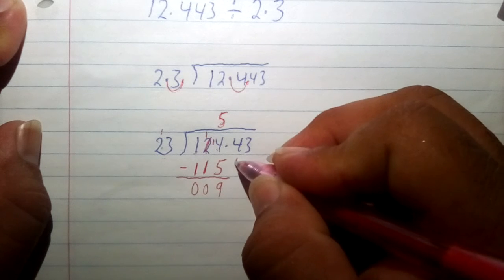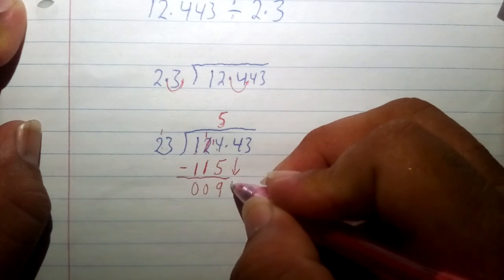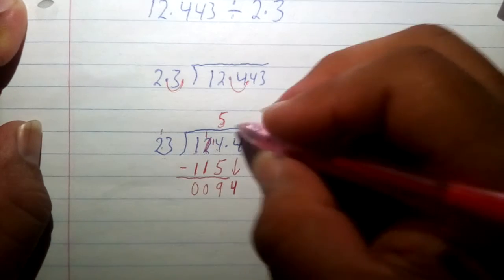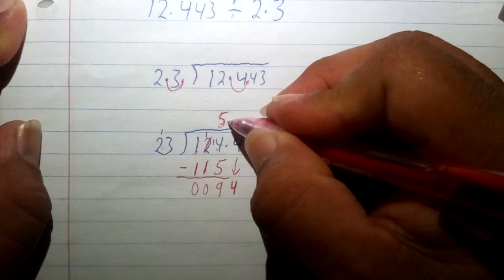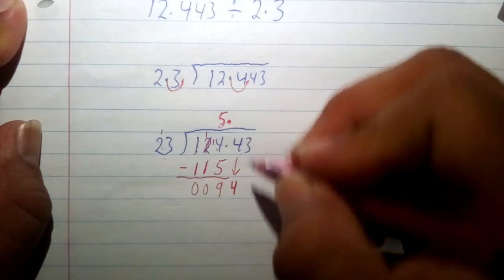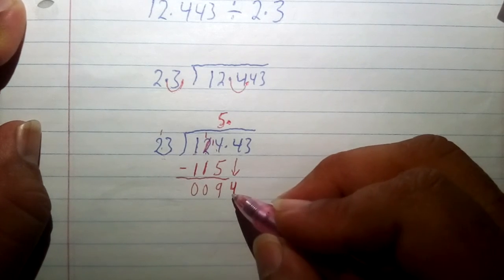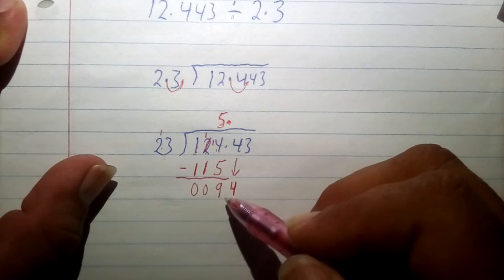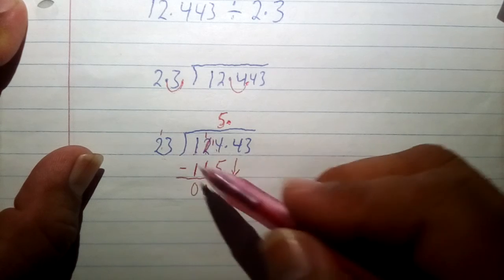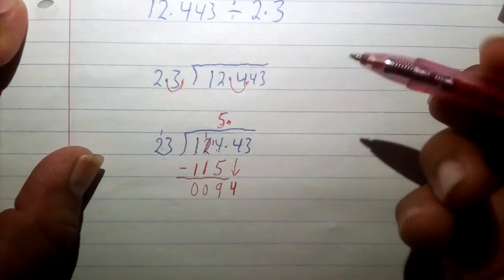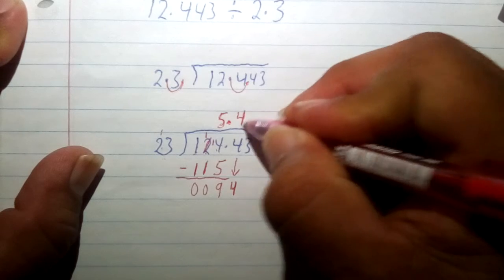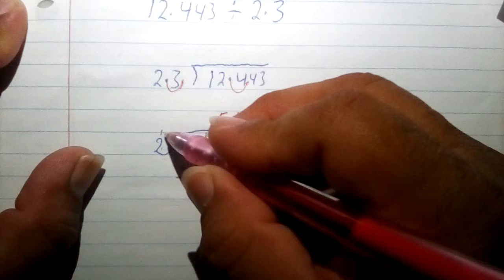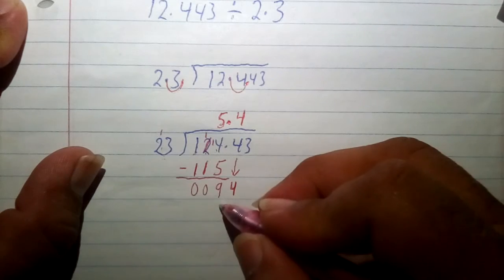So now I'm going to bring down the 4, and that stays right here. Okay, so notice the decimal point is right here, so you are to write the decimal point right here on top also. 94 divided by 23, well, 23 can go at least 4 times there, all right, because 4 times 20 gives me 80, so approximately we have 4. So we put 4 here now, and 4 times 23, that gives us 4 times 3, 12, 2, carry 1, 4 times 2, 8, and 1, 9.